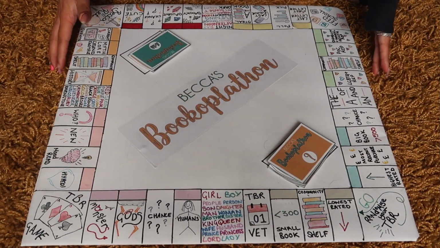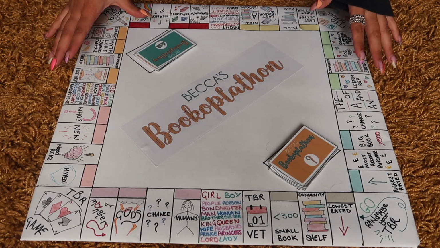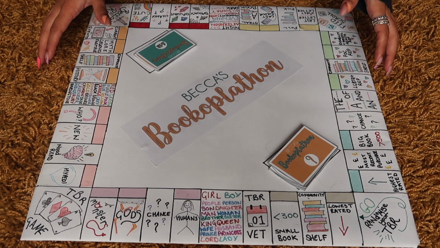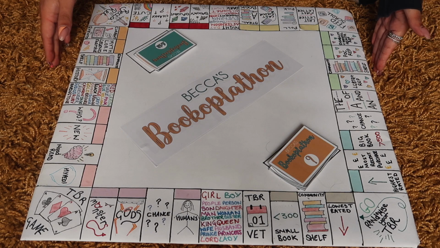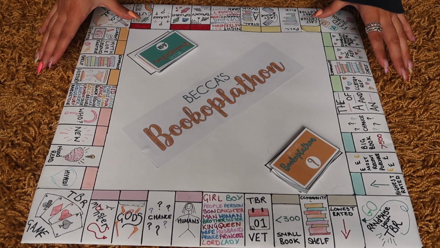So now that we've covered the rules and everything you will need to participate in this readathon, it is time for me to reveal the 2021 BookoplAthon board. Okay, so welcome to your 2021 BookoplAthon board. Last year when I made the board, I made it as simple as I possibly could, and there was absolutely no way that it could be as simple as it was last year without us having exactly the same prompts.